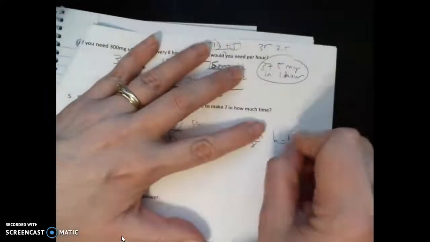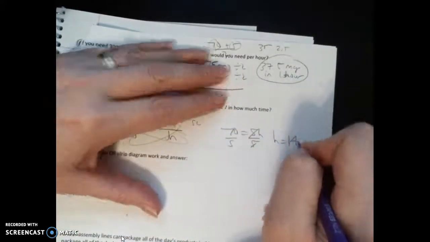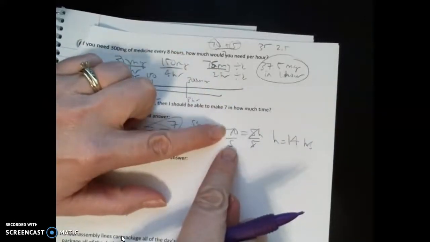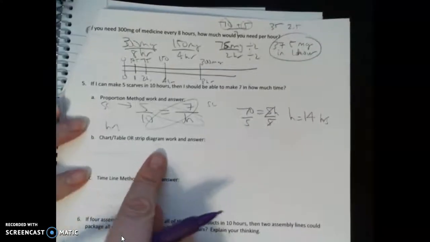How about 14 hours? Is that better? Let me double check. 5 goes in there once, and then there's 20 left. Okay, I'm liking my 14 hours better. We'll catch our error if we make one over here.